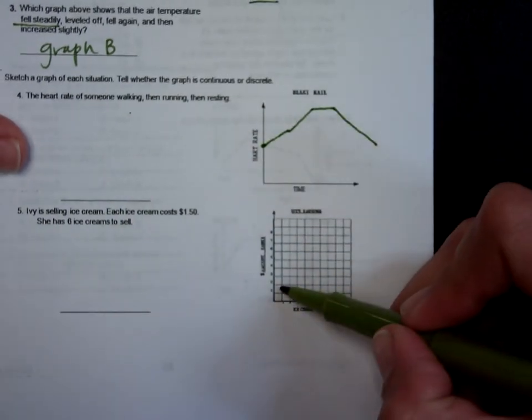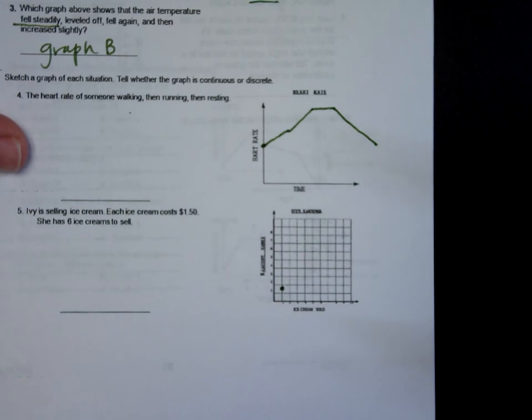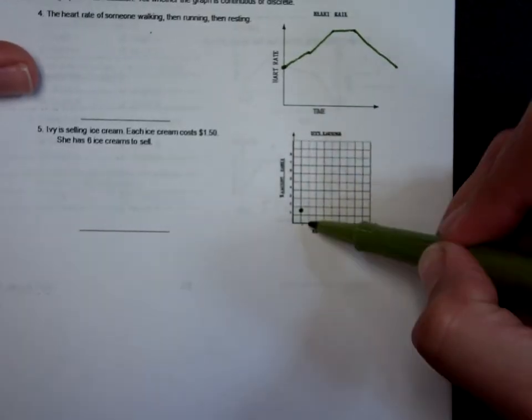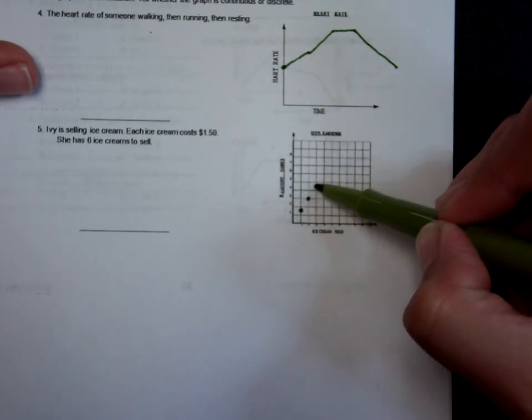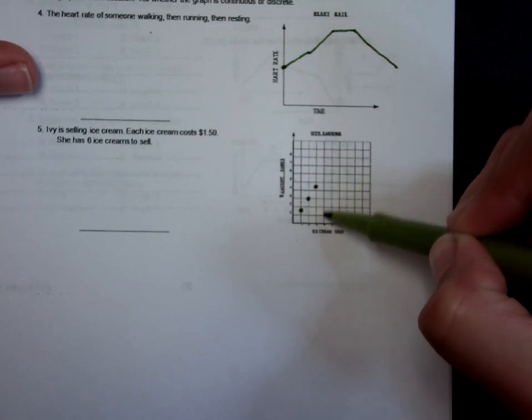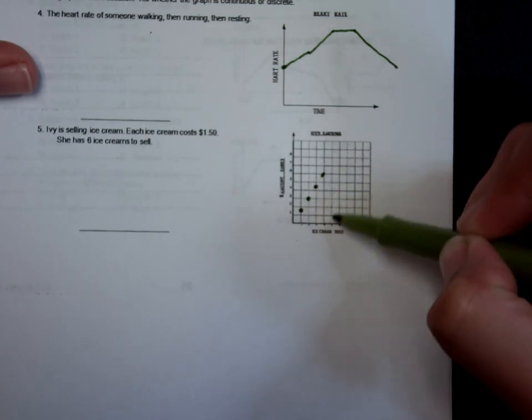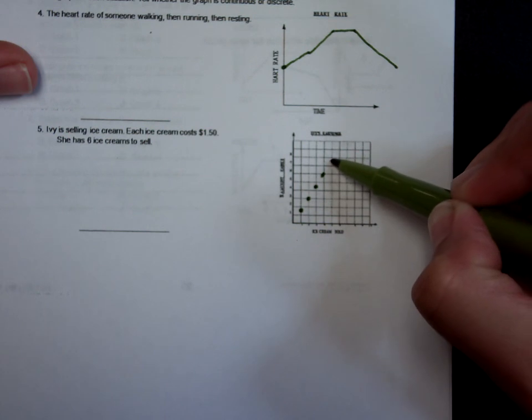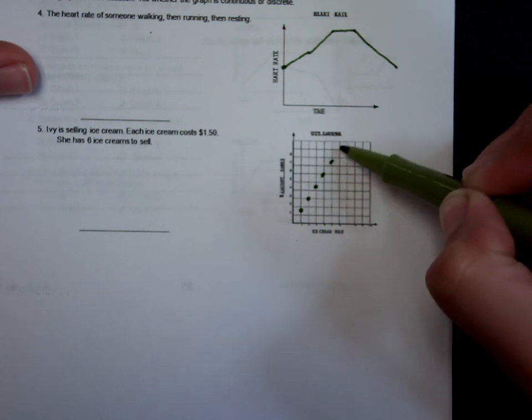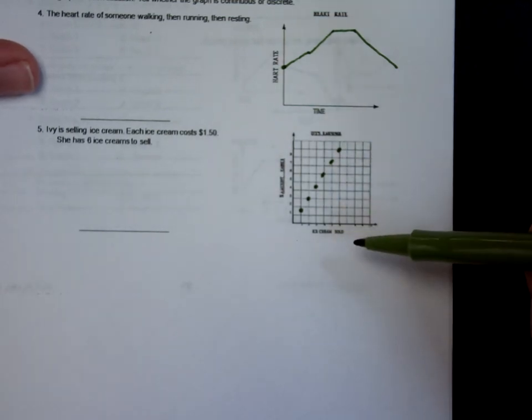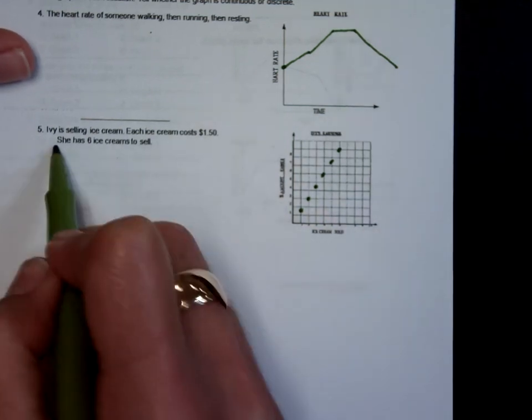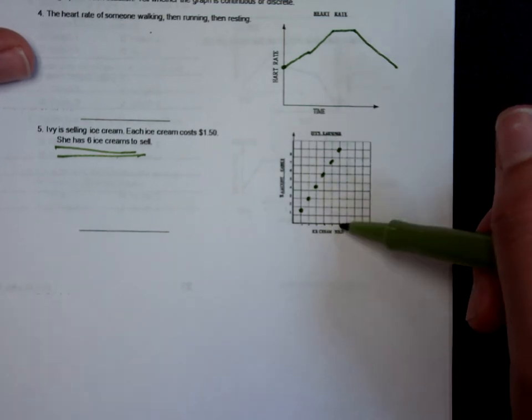Well, one ice cream is $1.50. So in between 1 and 2, we're going to put a dot. 2 ice creams would make her $3 total. 3 ice creams would be $4.50. 4 would be $6. 5 would be $7.50. And 6 would be $9. Okay, can she sell 7 ice creams? Well, yeah, maybe, but does she have 7 to sell? No, she only has 6 ice creams to sell. So we have to stop at ice creams sold equals 6 because she has no more.